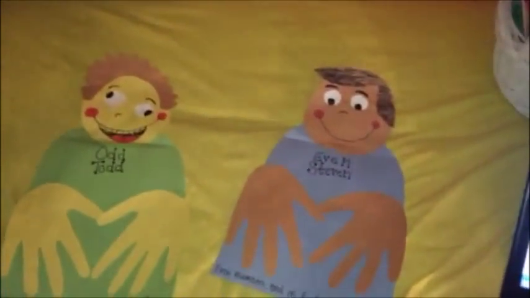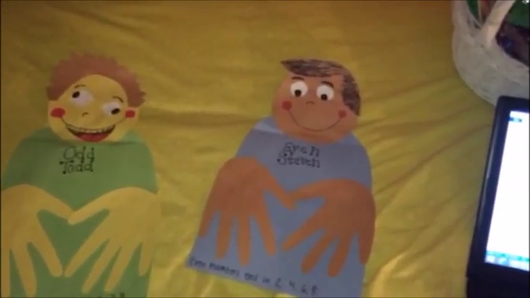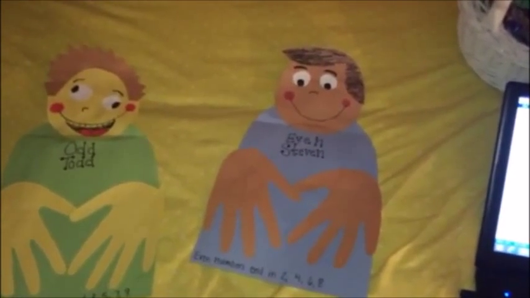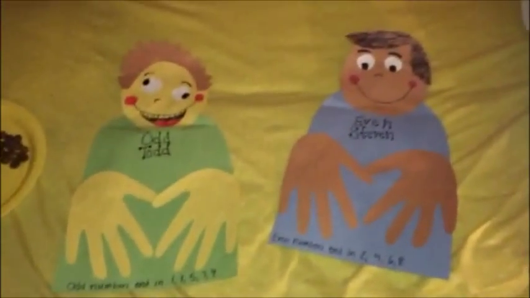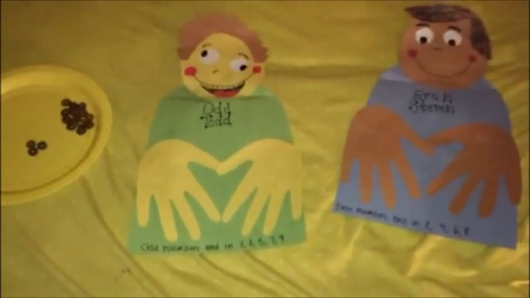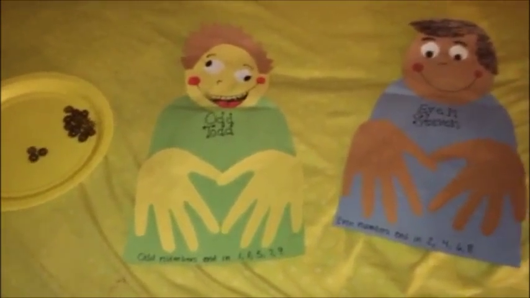So for the next part of the lesson, I would ask the students to give me a number less than 20. Normally I would use Fruit Loops for this, but since Cheerios were what I had, I'm using Cheerios. So let's say the students gave me the number 13.